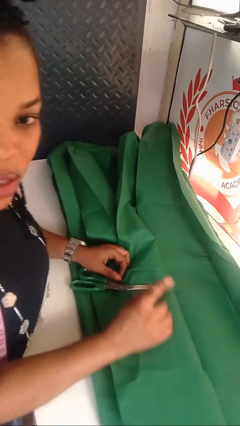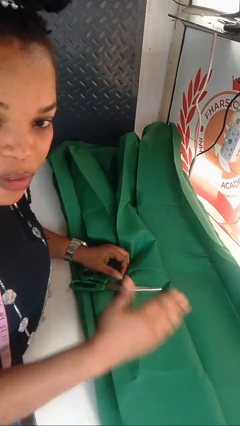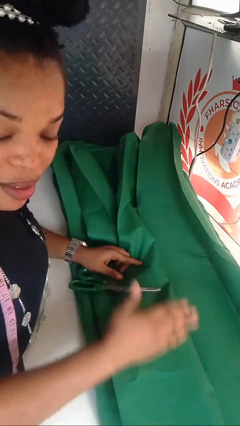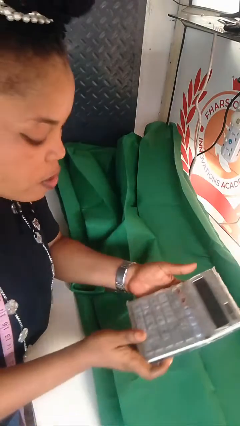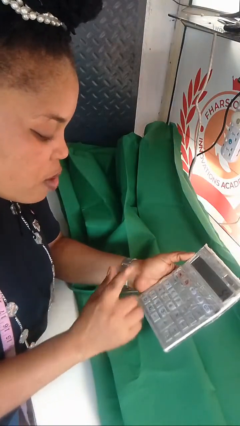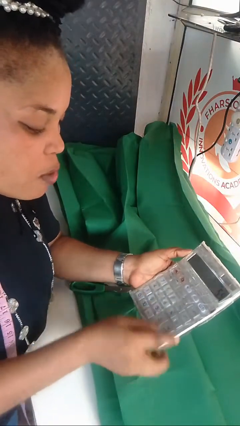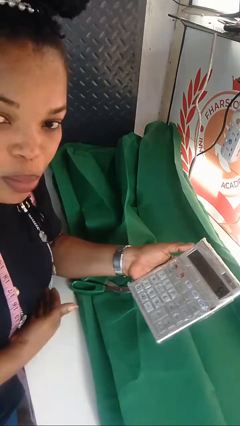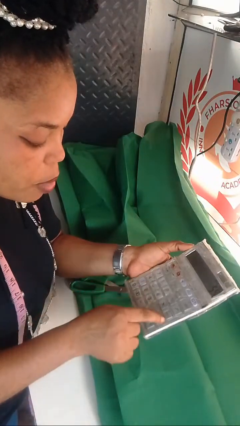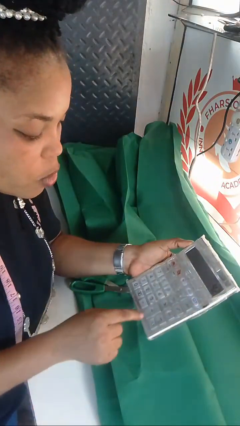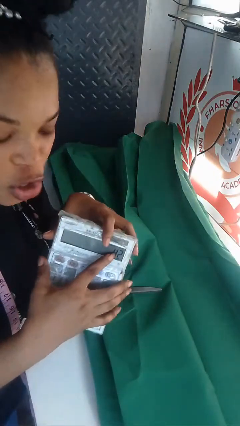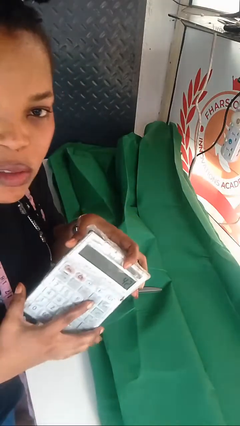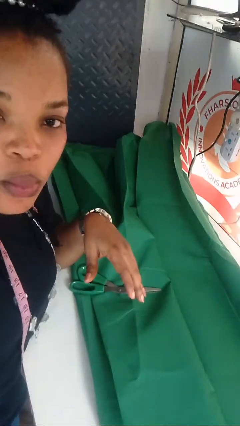So I deducted 17 inches from the 59 inches that we just calculated, which happens to be the upper body. So what we have left is 42 inches. It is the 42 inches that I used to cut the skirt part of the dress. Hope you copied that.